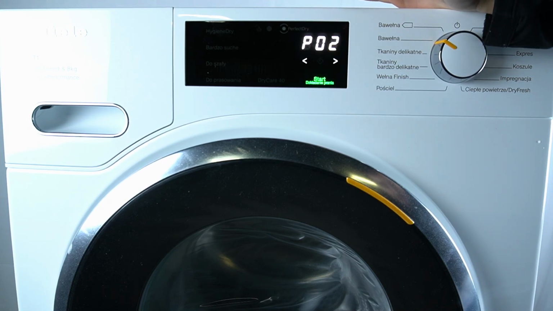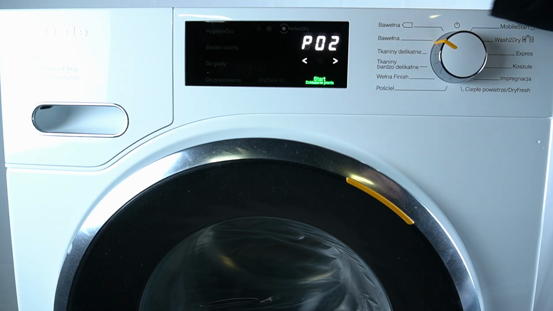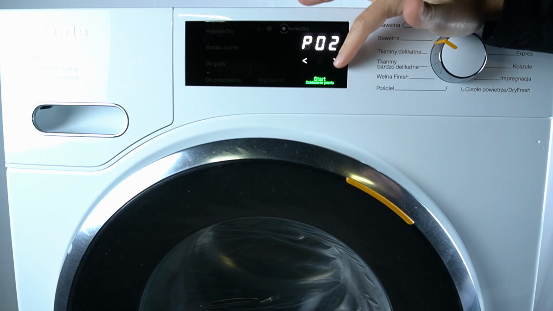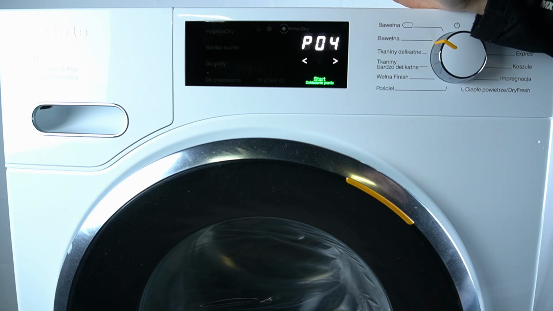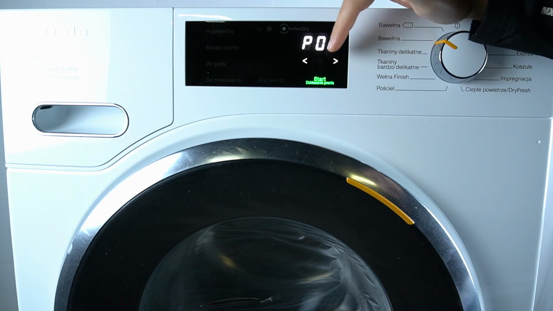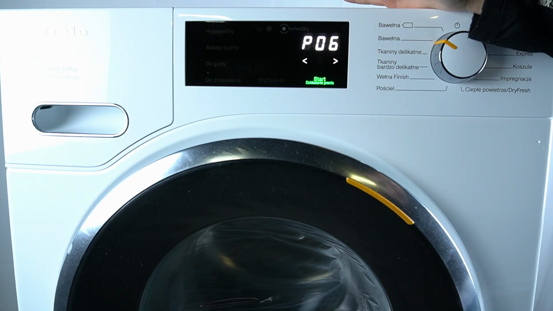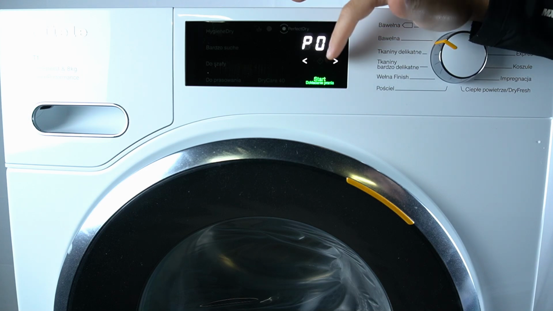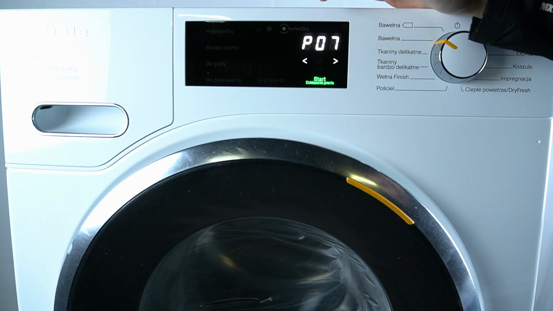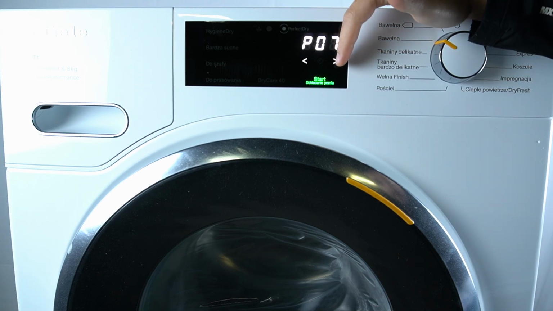The P02 means the level of the delicate laundry in the delicate mode. The P04 is the temperature of the cooling. P05 is the volume of the beep sound. And the next one, P06, it's the sound of the tones. The P07 it's a PIN code.